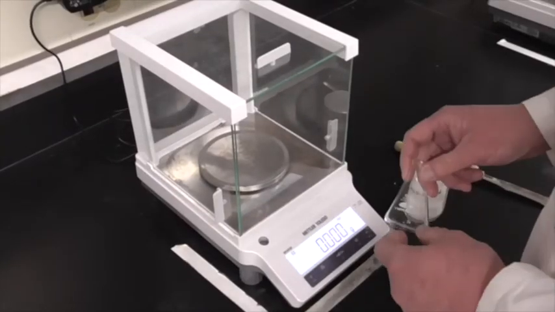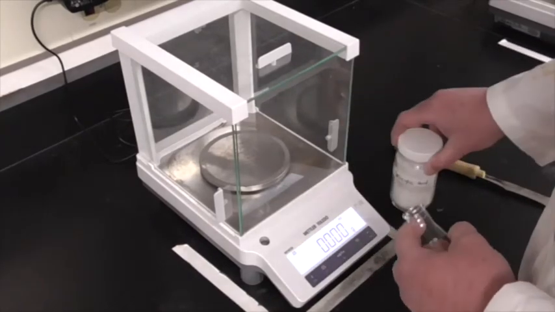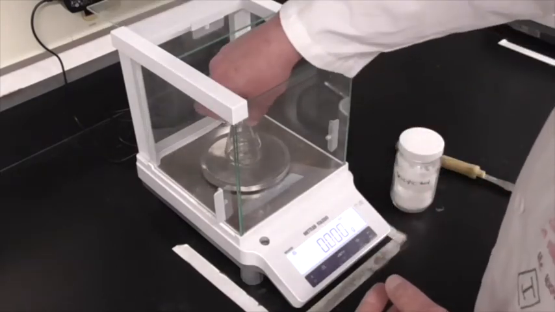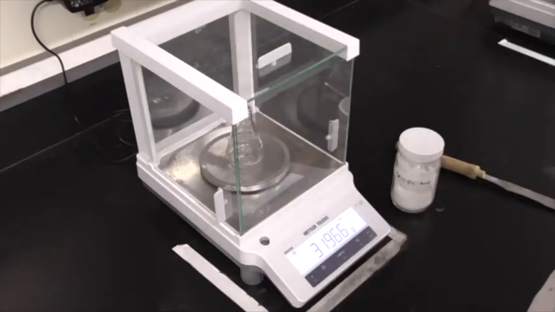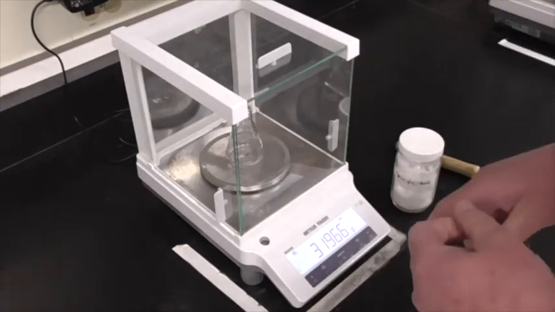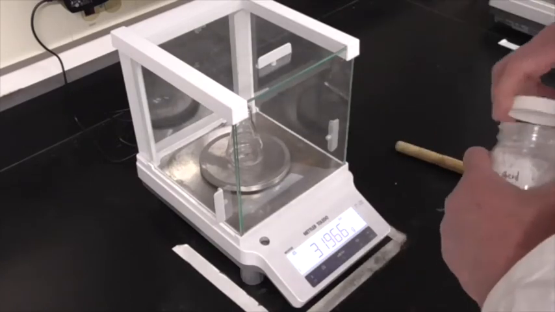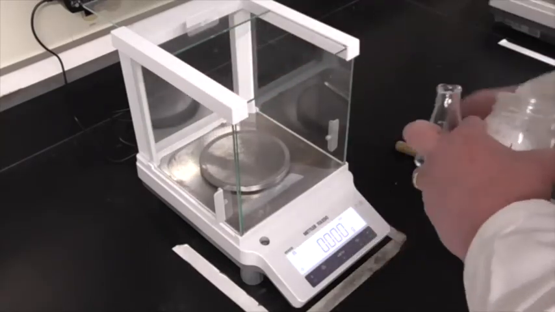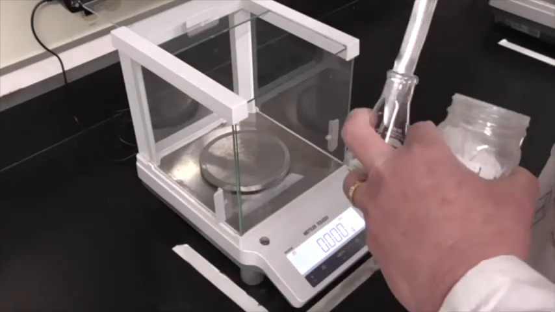So here at the balance, we have our flask, we have our salicylic acid. We need about 2 grams of this. And I'm going to do this by difference again. I'm going to weigh the flask, and then we will add 2 grams of salicylic acid to it and get the total mass of the two. So the flask has a mass of 31.966 grams. That means we're going to need a little bit under 34 grams total to get 2 grams of salicylic acid in there.